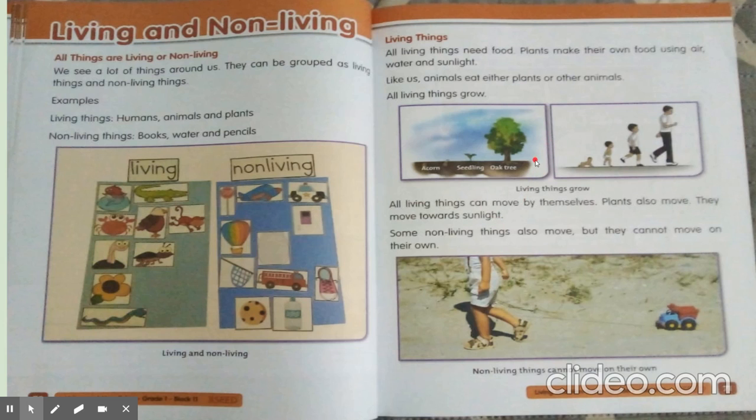When you see a sunflower, it's always turned towards the sun. Wherever the sun's direction is, the sunflower also moves. So plants also move. So the things are: all living things need food, all living things grow, they move by themselves, and they breathe.